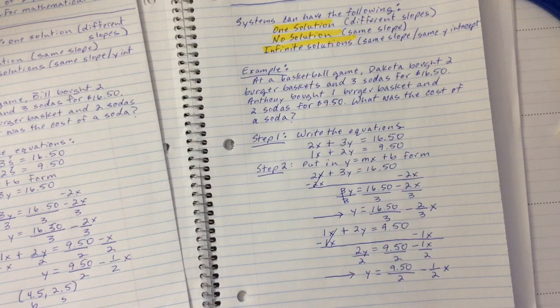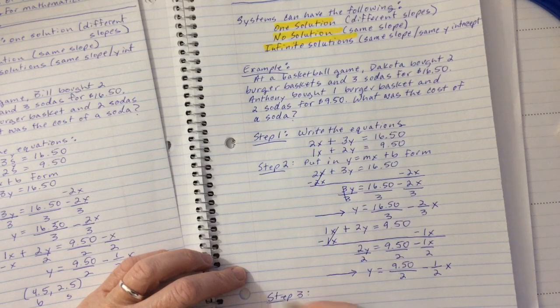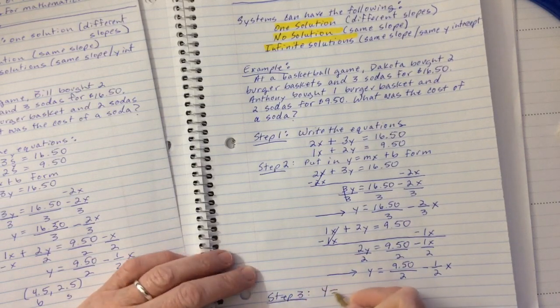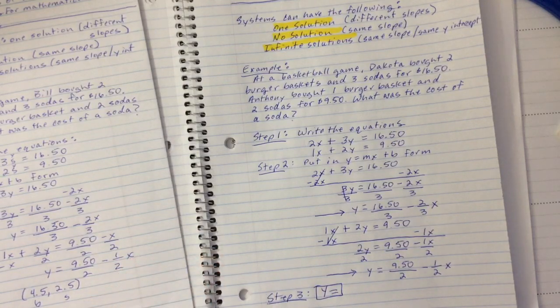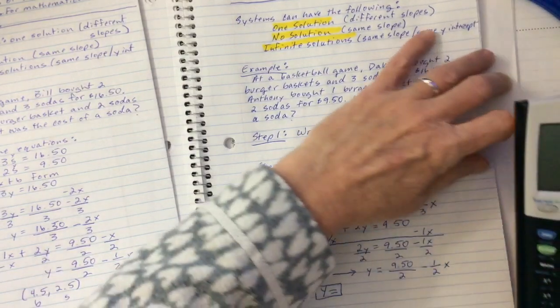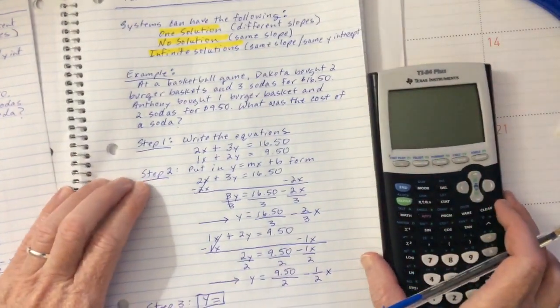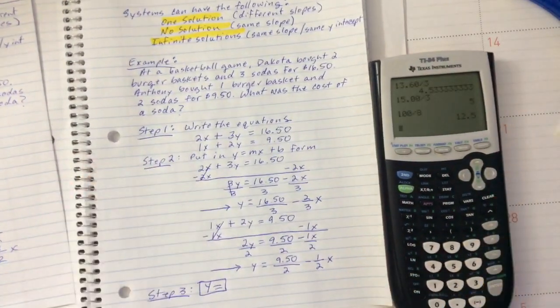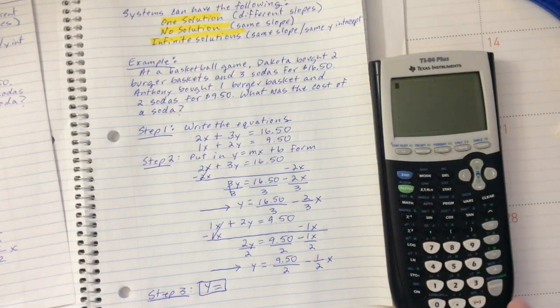And now we're ready for step 3, which is the y equals button. So let's do that now. Let's put it in the calculator. Let's see, turn it on. Second plus 7, 1, 2, enter.